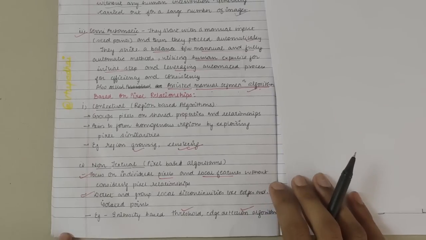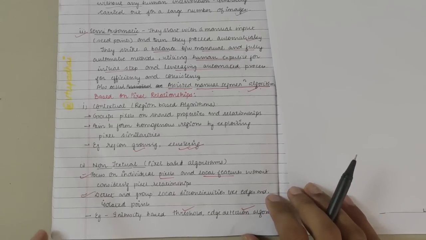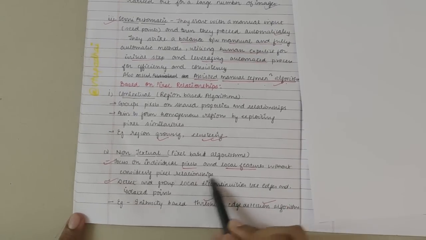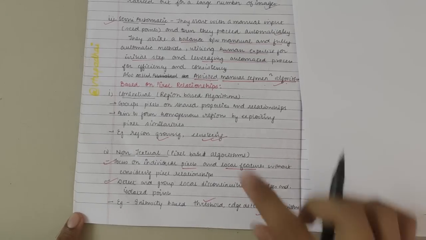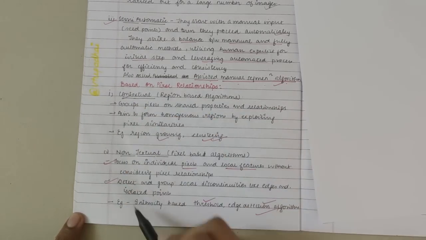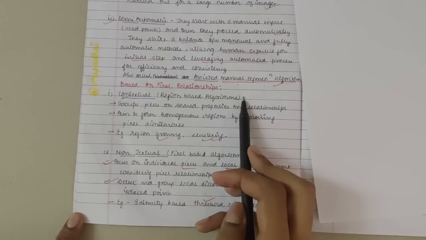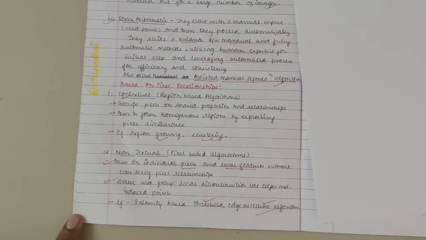Also, we have non-contextual. Non-contextual are pixel-based algorithms where the focus is on individual pixels and local features without considering the pixel relationships. So it mainly helps you detect discontinuities like edges and isolated pixels. For example, it uses edge detection algorithms. Just remember this application, guys. It's very important. Also remember the basic definition. Contextual is all region-based algorithms where you group pixels based on certain properties, whereas in non-contextual you focus on individual pixels without considering any pixel relationships.